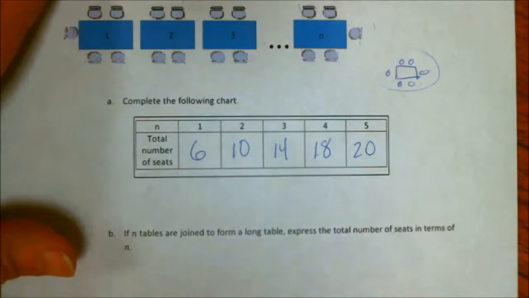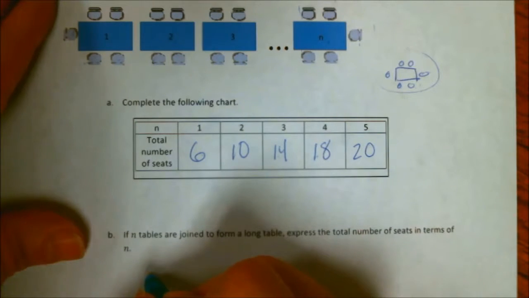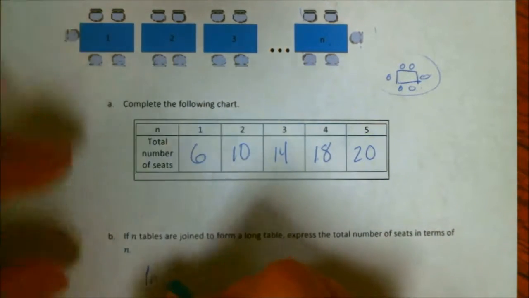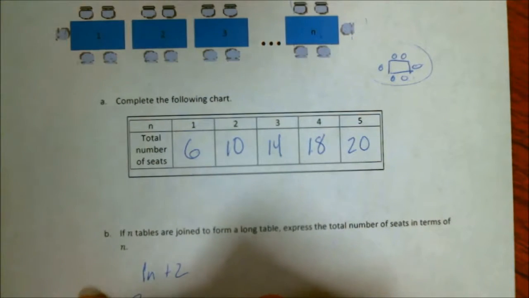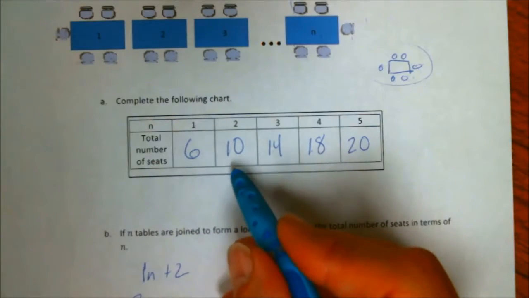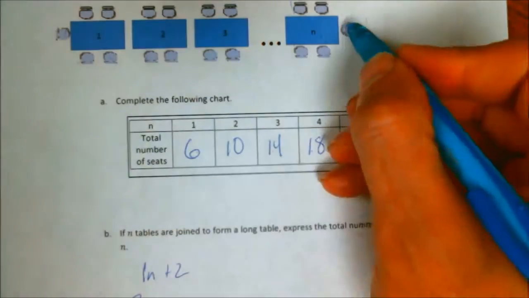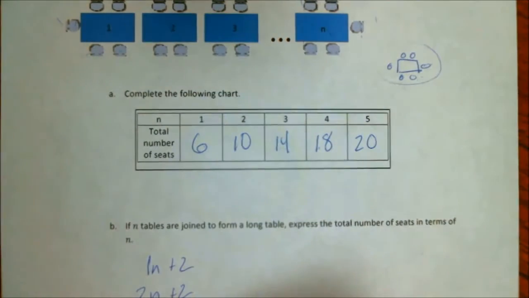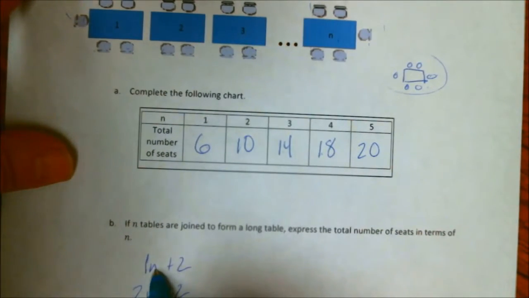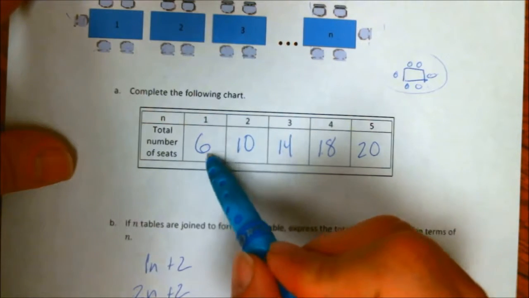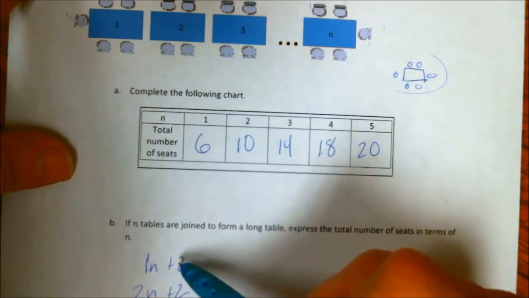Well, if there's one table, it's 1n, because n is 1, n plus 2. If there are 2 tables, it's 2 n's, 2 tables, right? That's how many tables there are, so there are 2 tables. And then plus these 2 seats on the end. I think. Well, let me think about that. 1 table, 2 times 1 plus 2 is 6.